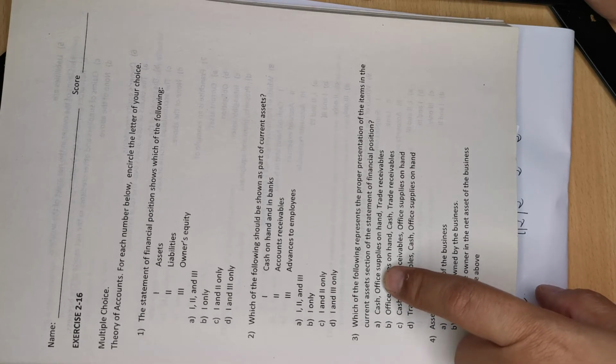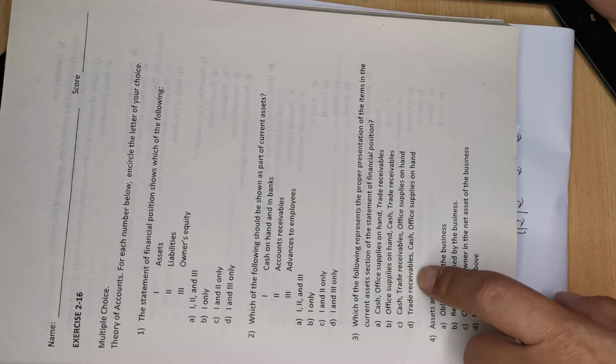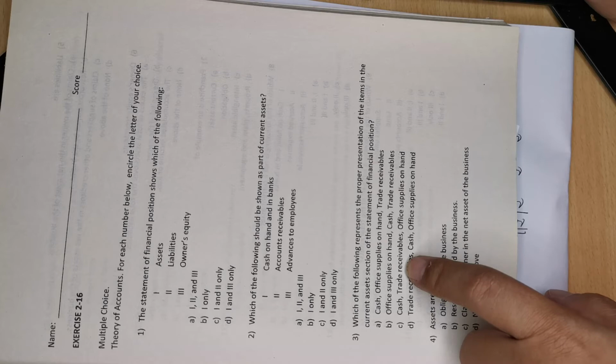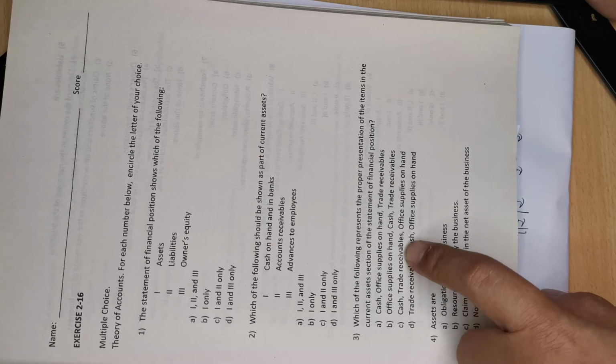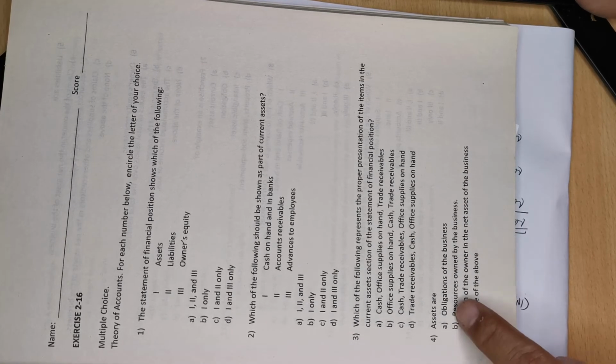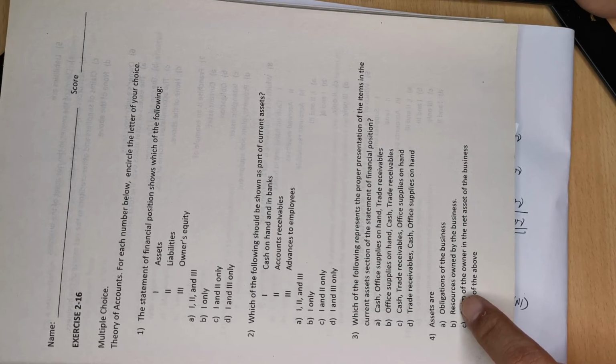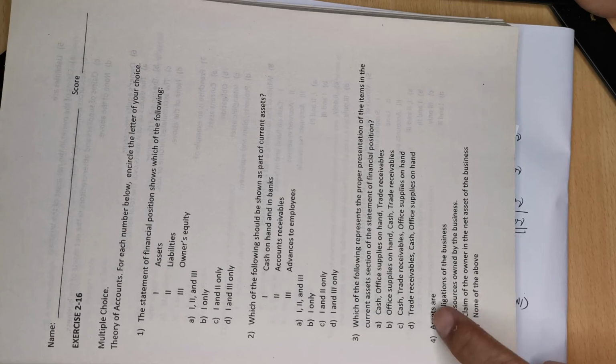Of course, you don't sell office supplies on hand unless you are a retailer of office supplies. No? So, therefore, trade receivables ang pangalawa. Bakit? You just simply have to call your customer and then you can get the collections right away. Okay? And then of course, there are supplies on hand. Assets are obligations ba yun? Hindi. Obligations are liabilities. Assets are resources owned by the business. So those are assets. Next.